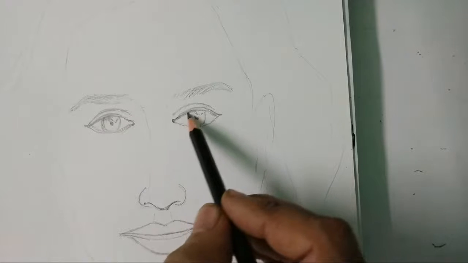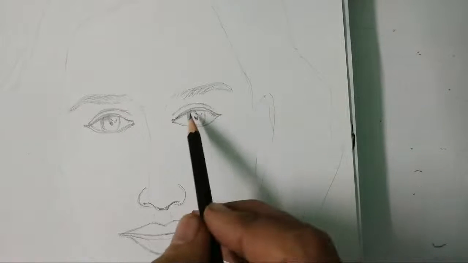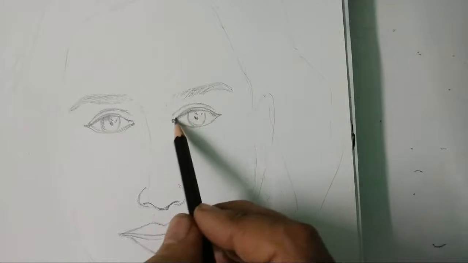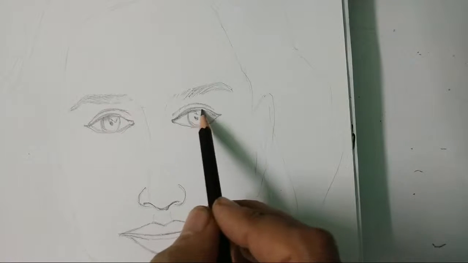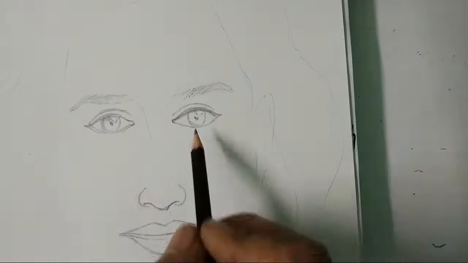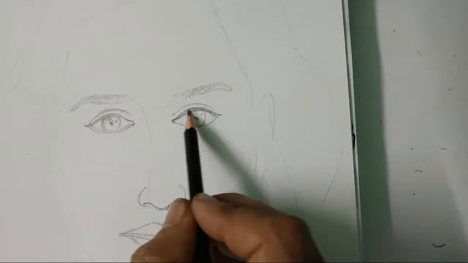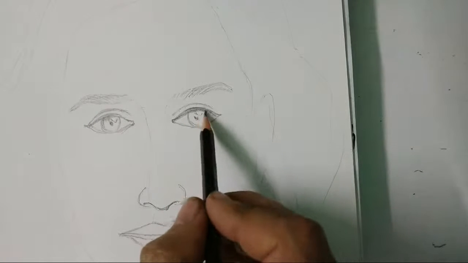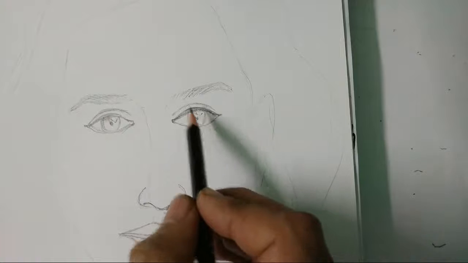Now when you are shading a female portrait, the eyeliner and the detailing on the eyebrows are important. In this case, the eyes are wide and they are wide open.